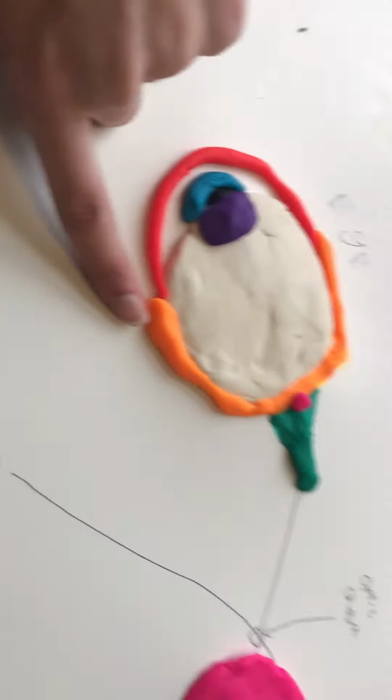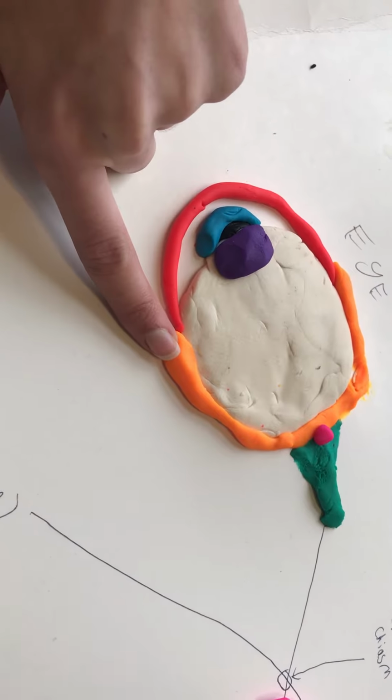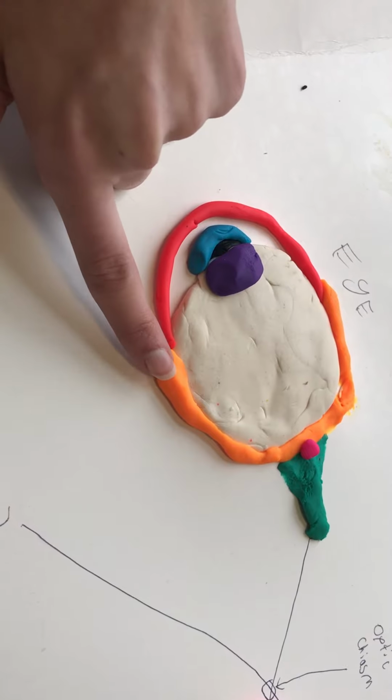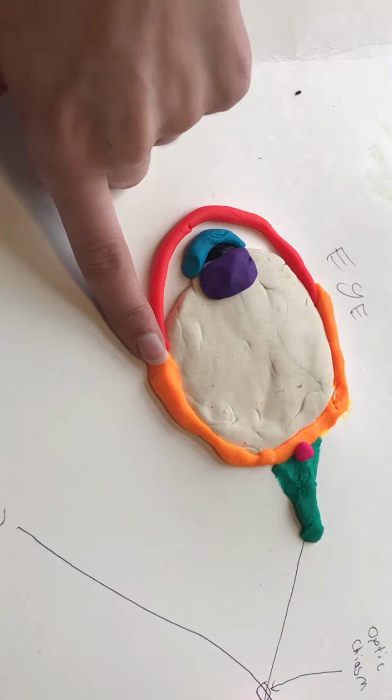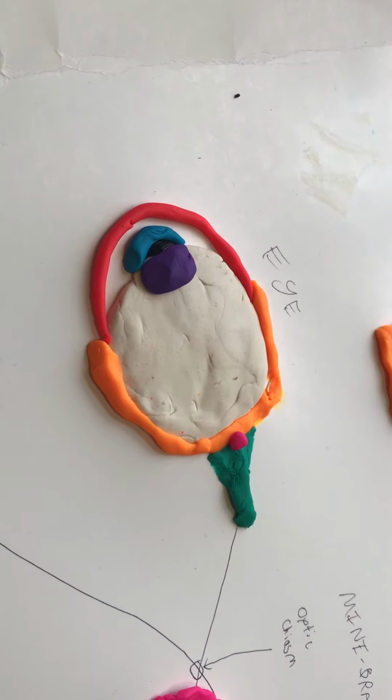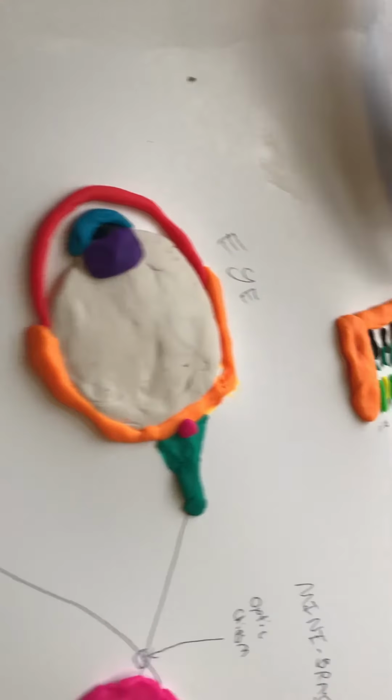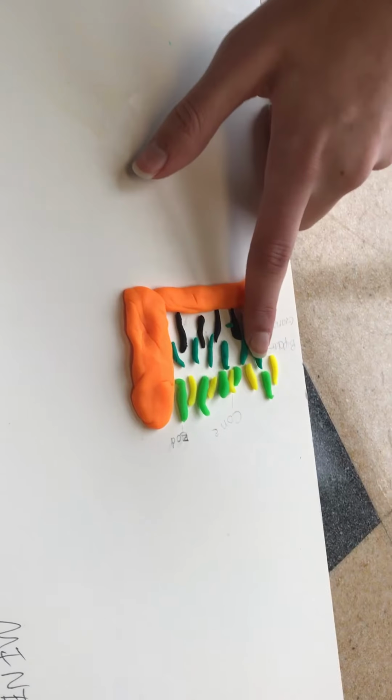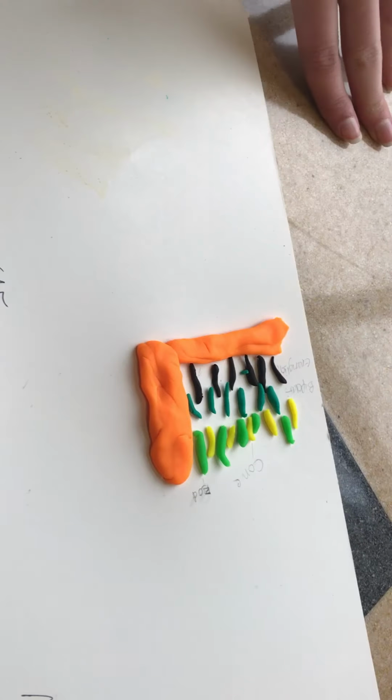This is our retina. It's a thin surface at the back of the eyeball. It's the most important part of the eye, and it turns light into neural impulses. And then within the retina, we have our bipolar cells, which, well, first I'll talk about the rods and the cones and the fovea.